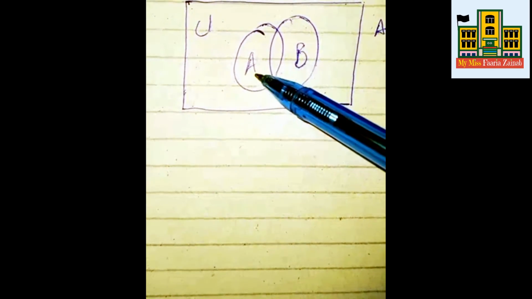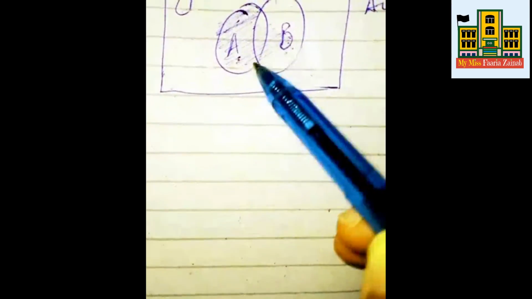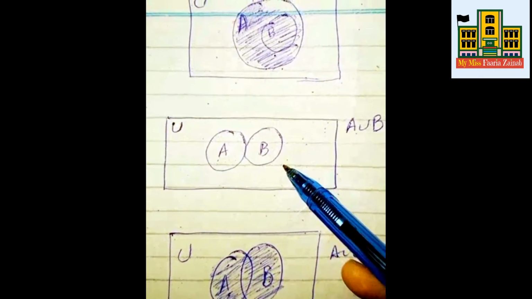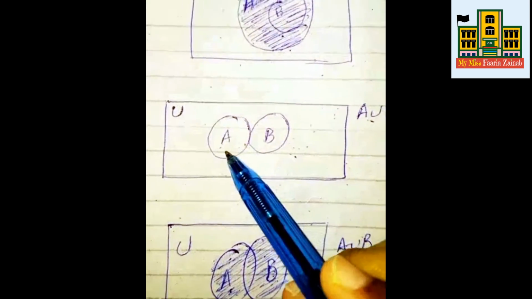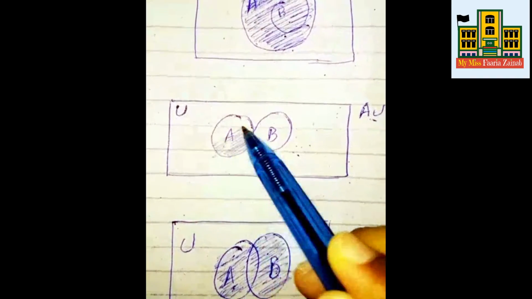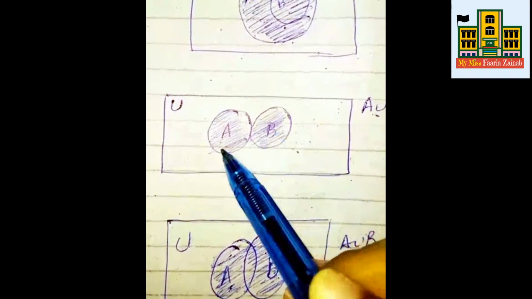And when two sets A and B are overlapping, for example, some of the elements of set A are also present in set B, then we will draw it like this. And in union we know that all the elements of set A and set B can be written. So the shaded portion is the answer. When no element of A and B is common, then we will represent A union B like this, and in union we will write all the elements of A and also the elements of B. So we will shade both A and B.